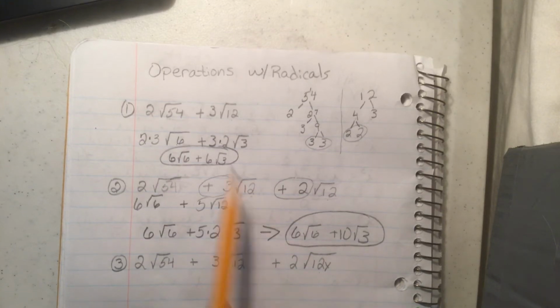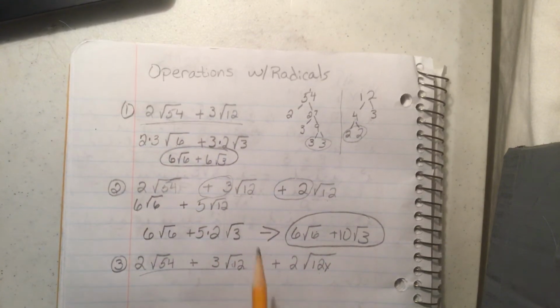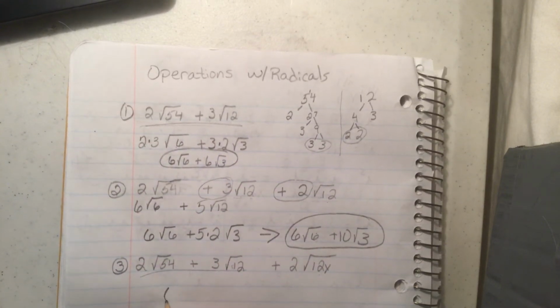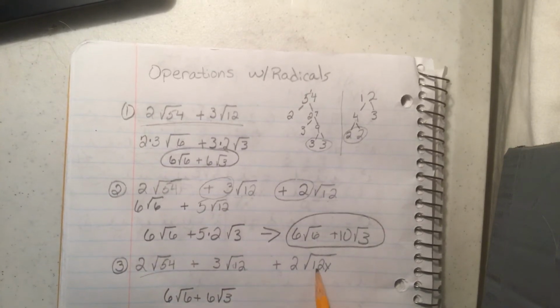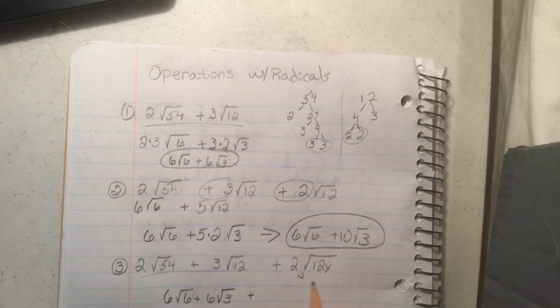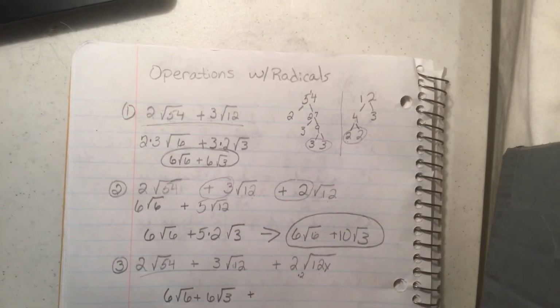I'm going to cheat and look back up here and know that this part right here is going to be 6 square root of 6 plus 6 square root of 3. And then I know that that's going to break out to be 2 times 2, because remember up here, and then the square root of 3 is left. So plus 2 times 2 is 4 square root of 3x.